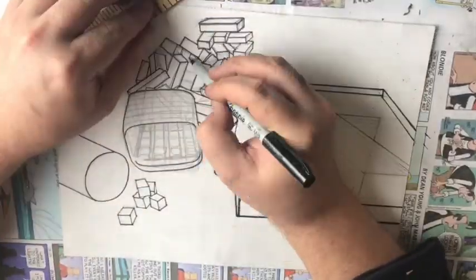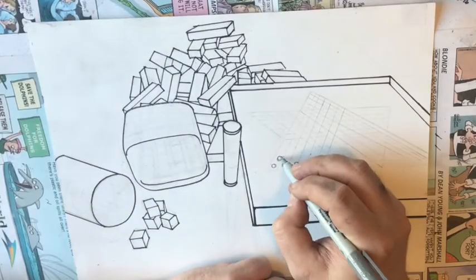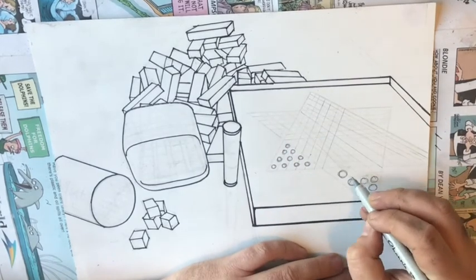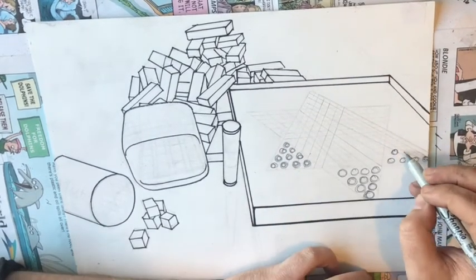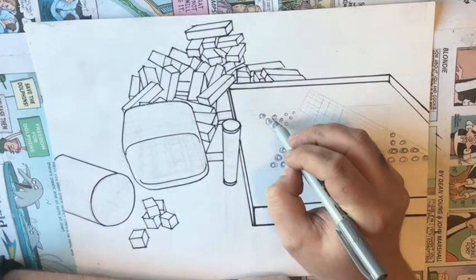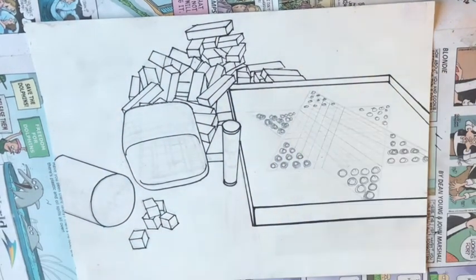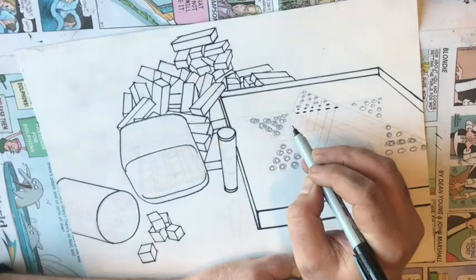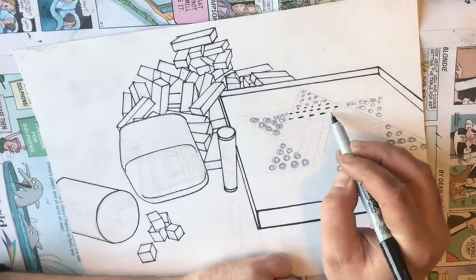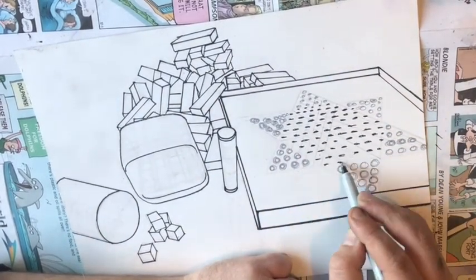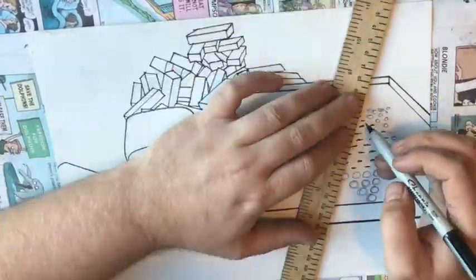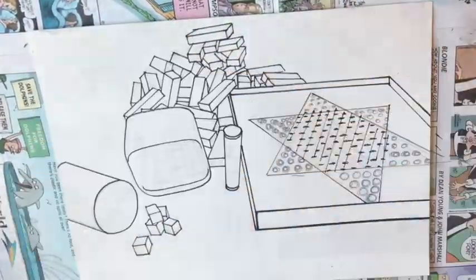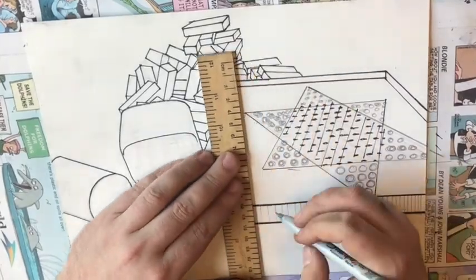I decided to do this still life because I've been playing a lot of games lately. The still life was actually quite difficult because of the Chinese checkers and the Jenga blocks. Trying to get the Chinese checkers lined up, I redrew this several times and erased and redrew it, and still not quite happy with it.